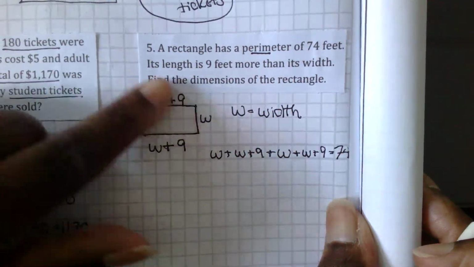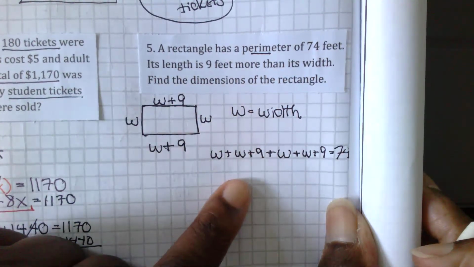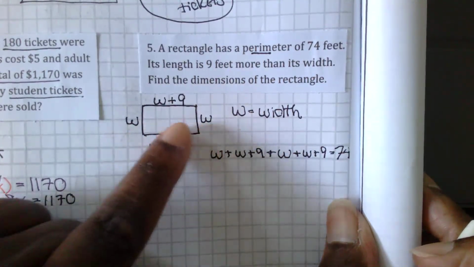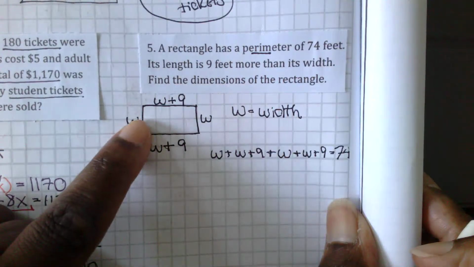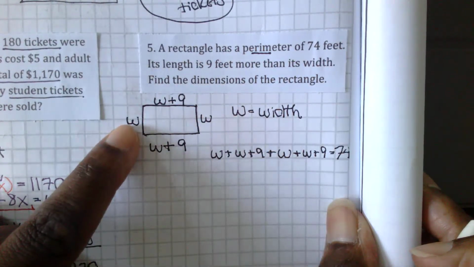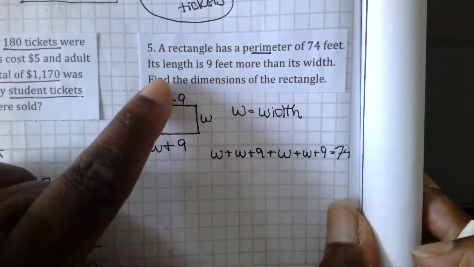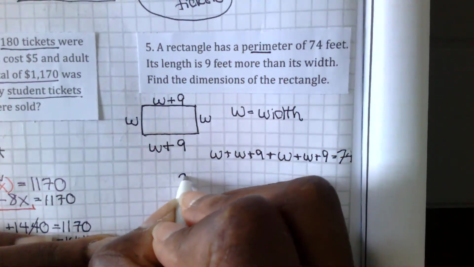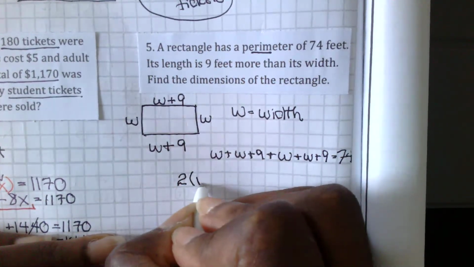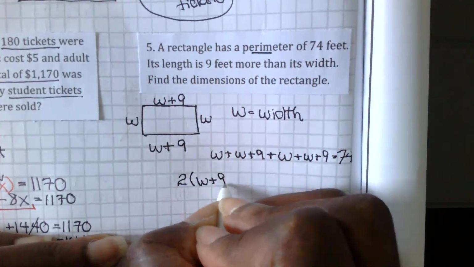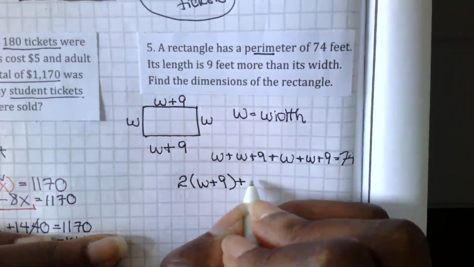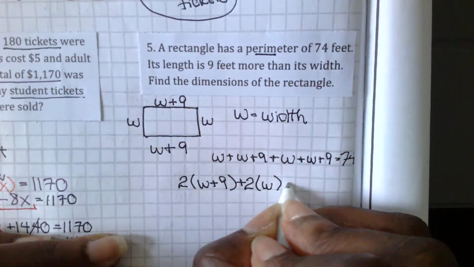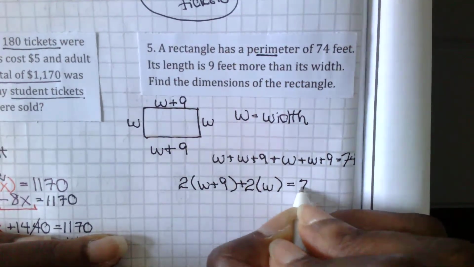Okay, so if you add up all the sides, you can write it out as this extended form, or since you know that these 2 sides are going to be the same length, or the same measurement, excuse me, and we know that these 2 sides are going to be the same measurement, you can write it out as this: 2 times your length, which is W plus 9, plus 2 times your width, which is W, is going to equal 74.